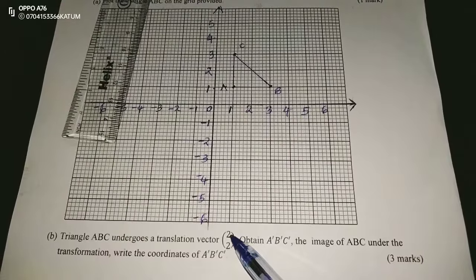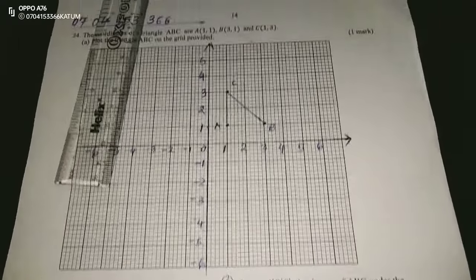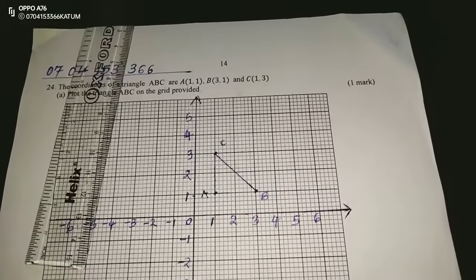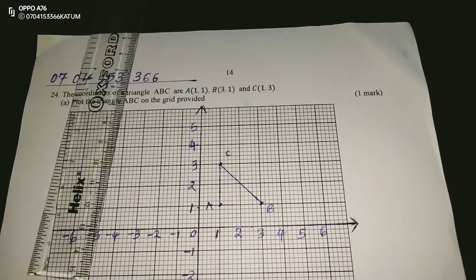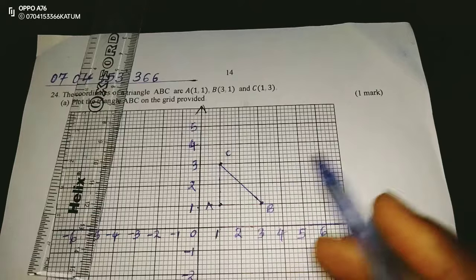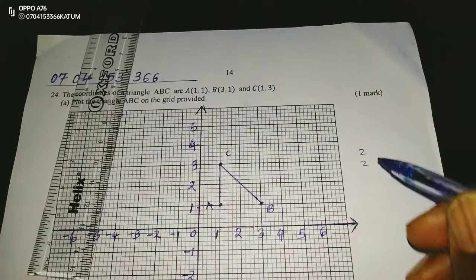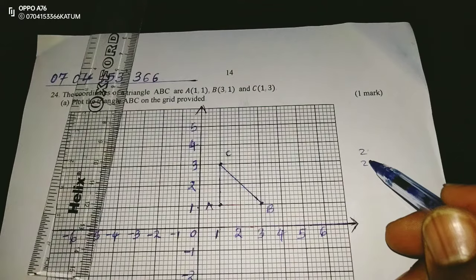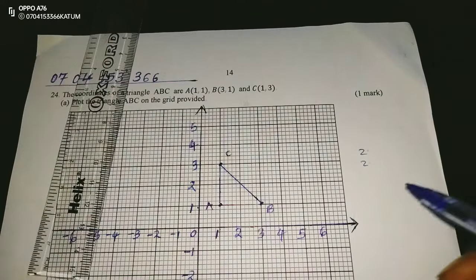Remember, the vector is (2,2). Therefore, for each coordinate, it means for A, we're going to move 2 to the right and 2 upwards, because the vector is (2,2). Therefore, 2 in the x, 2 in the y, and it is positive.